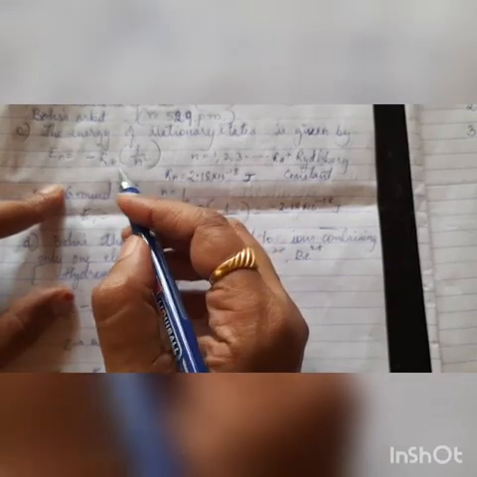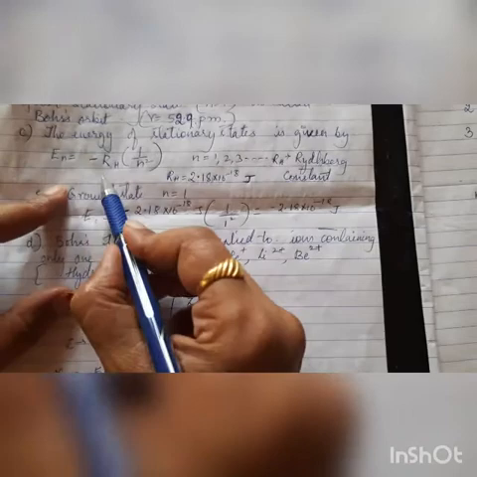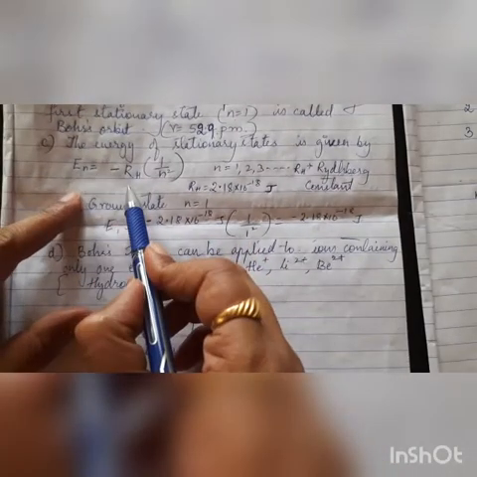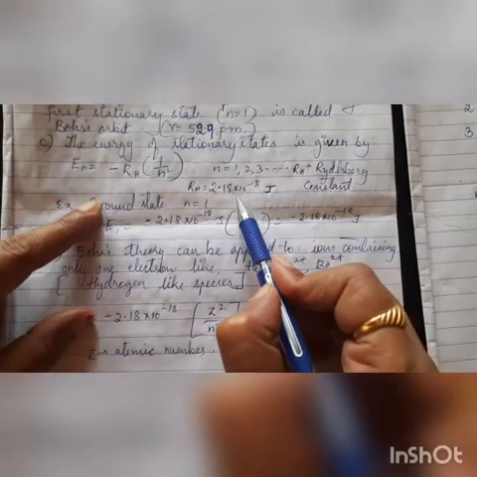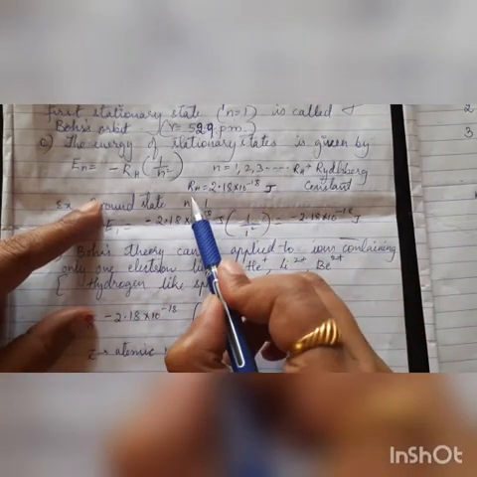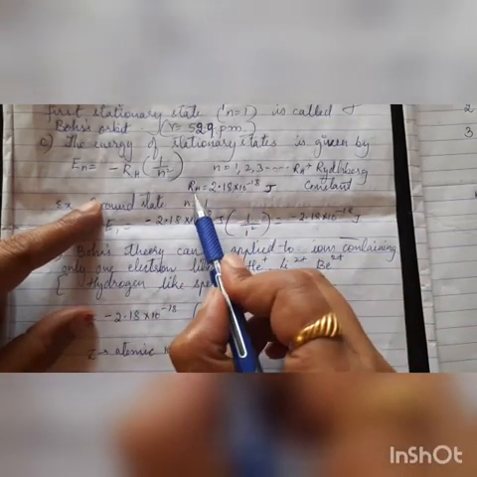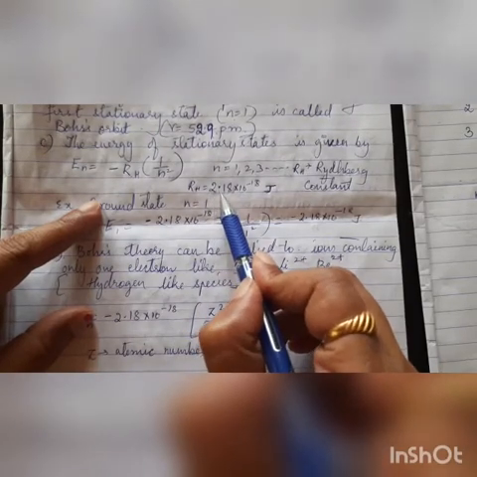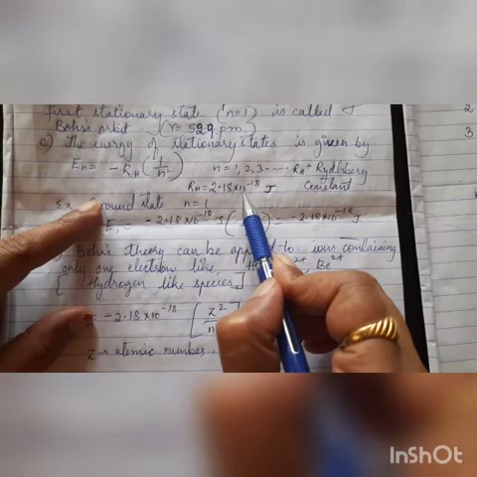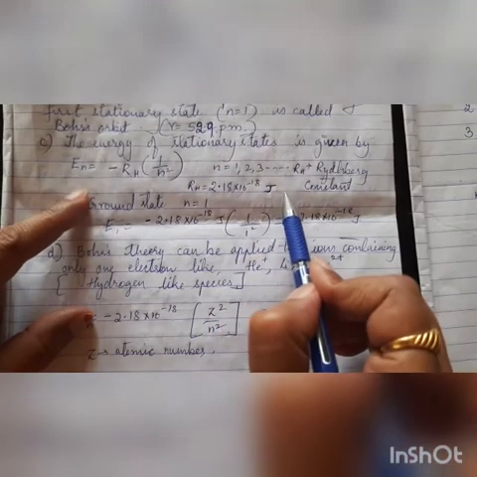But here it is in terms of energy, so it is expressed in joules. In terms of joules, RH, the Rydberg's constant, is equal to 2.18 into 10 raised to minus 18 joules.